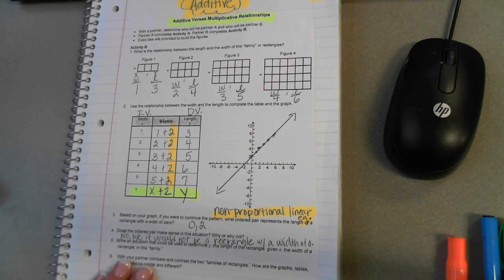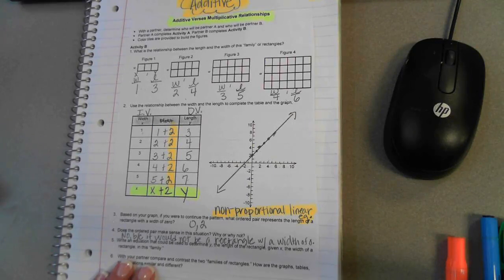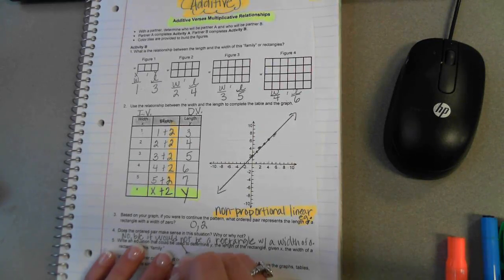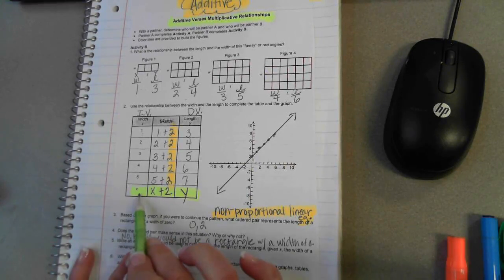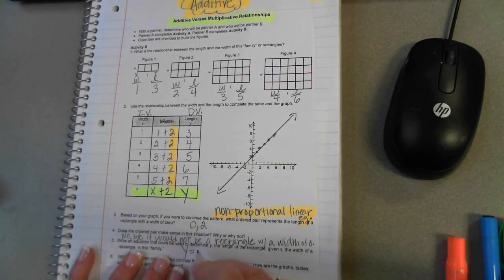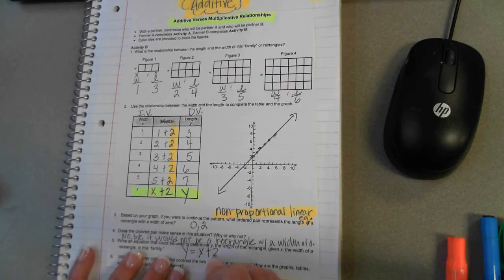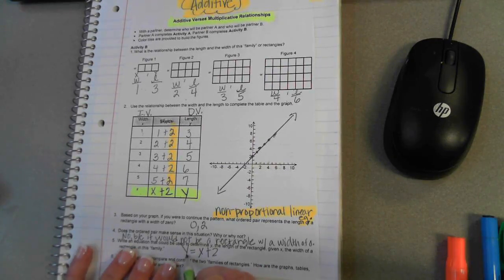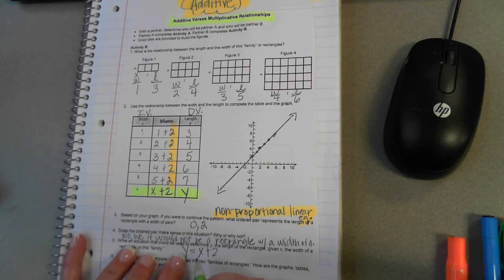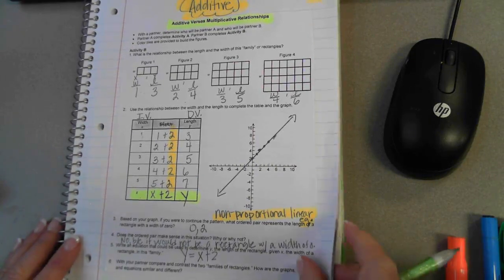Number 5 says, write an equation that would be used to determine y, the length of the rectangle, given x, the width of the rectangle in this family. So basically, y would equal, and all they're asking you to do is write the equation that we have up here. So y equals x plus 2. Remember, y is your dependent variable, and it's determined by your independent variable, which is your x. Okay? All right, next page.